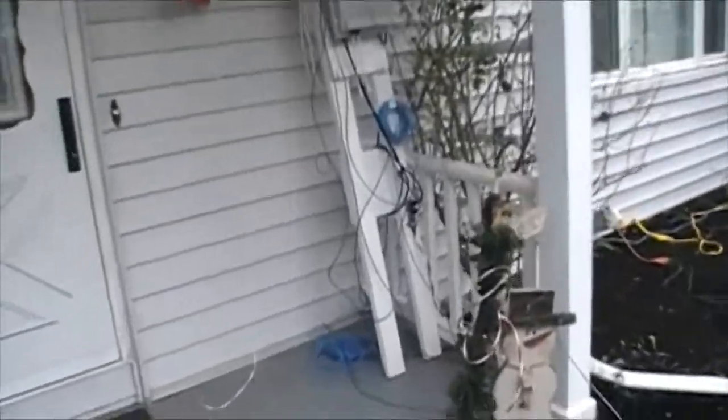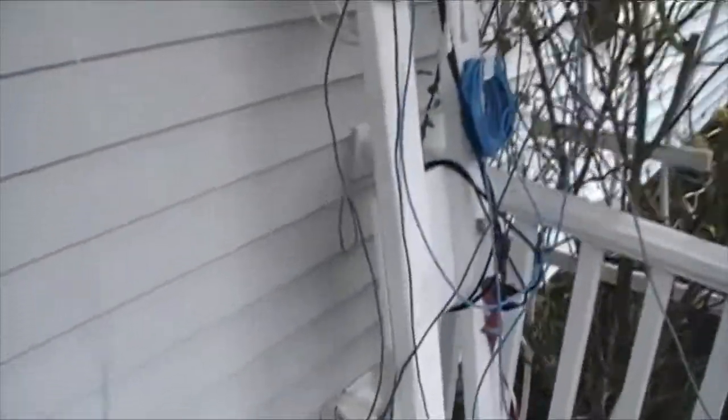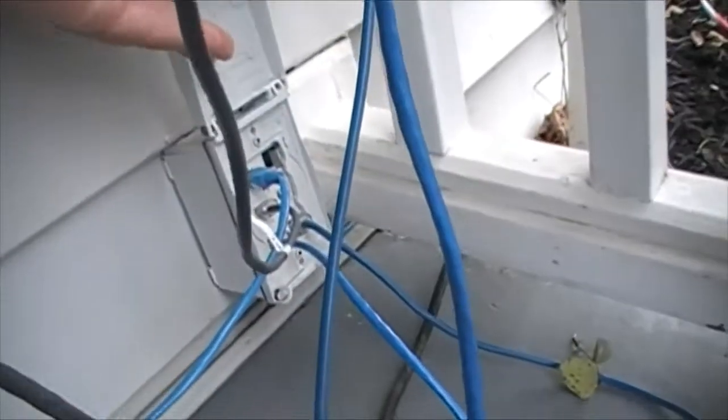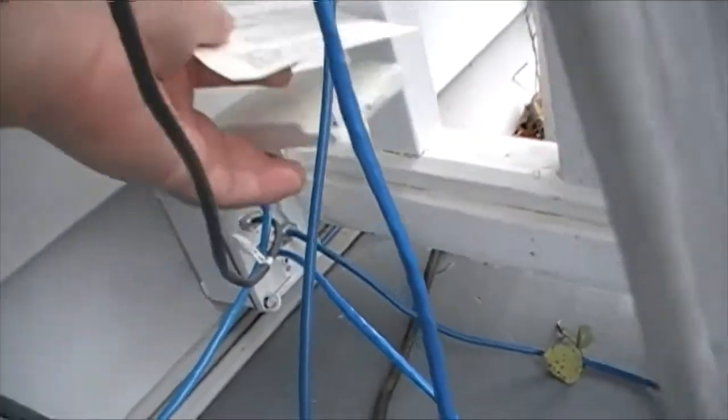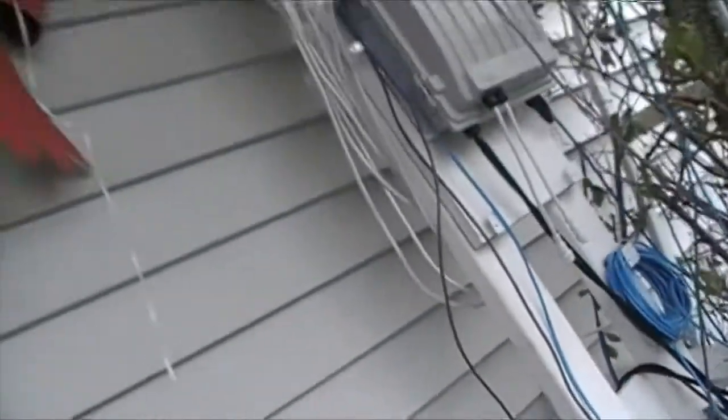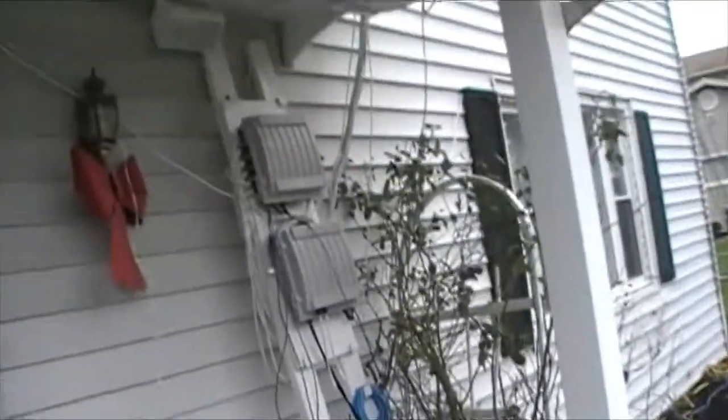I built, let's see if I can get down there, where it holds a bunch of outputs right there. Another connection point right there.